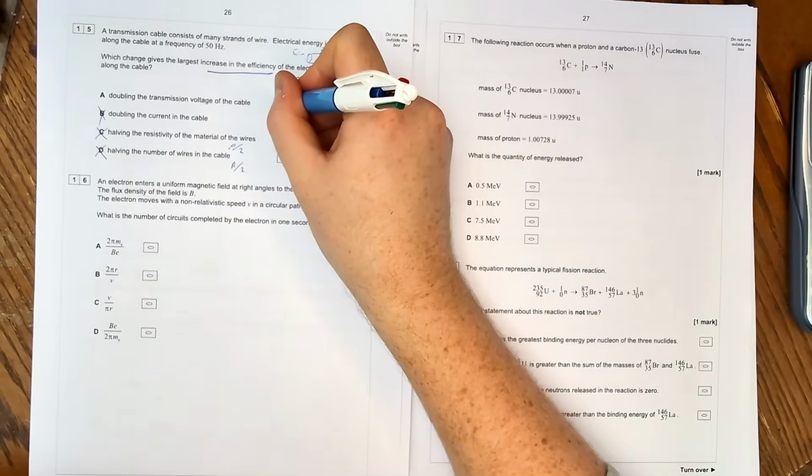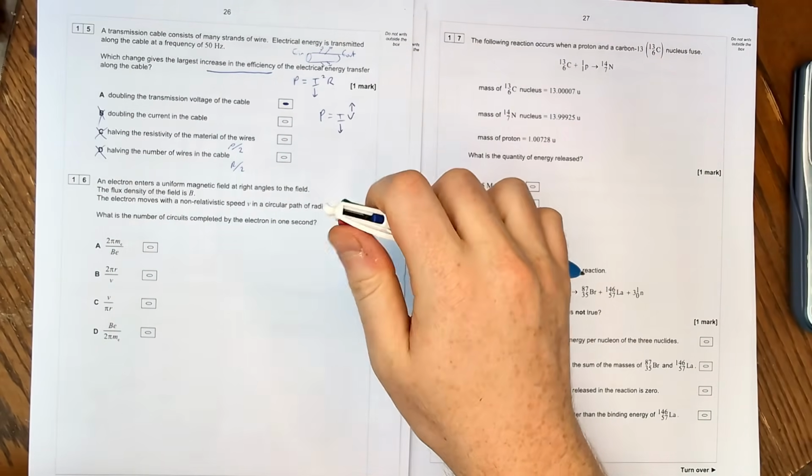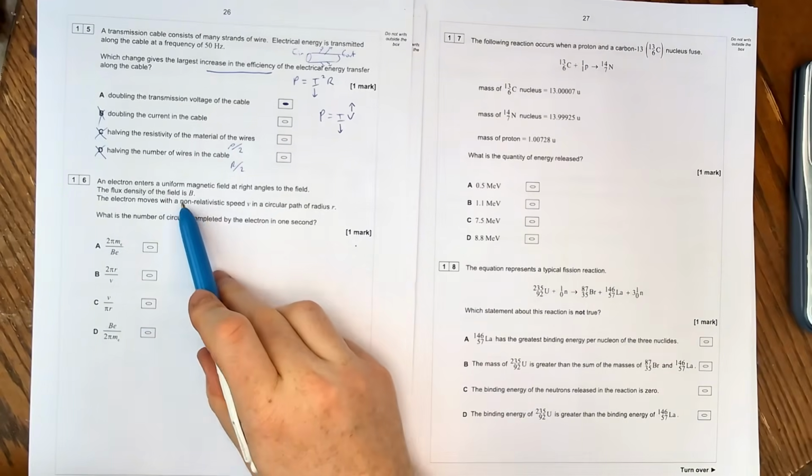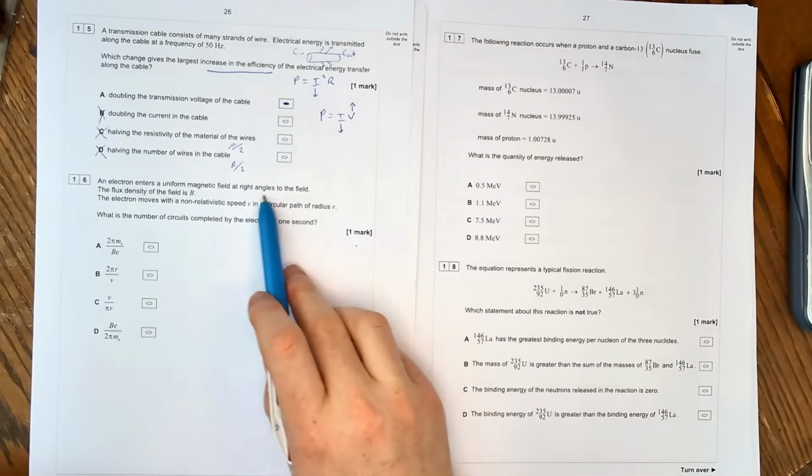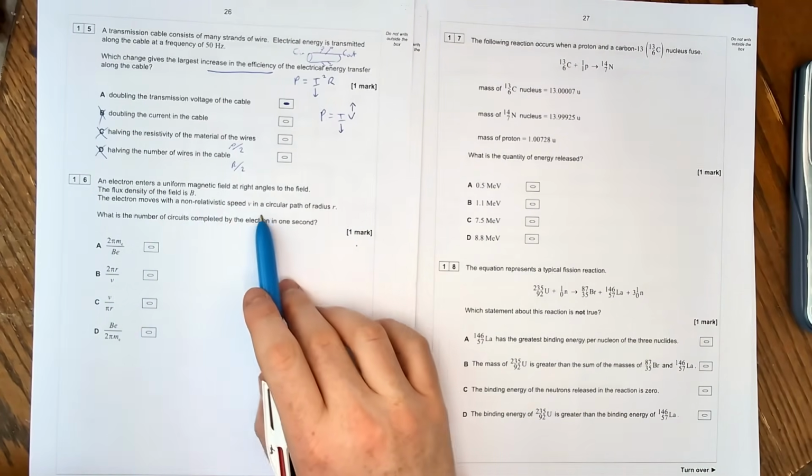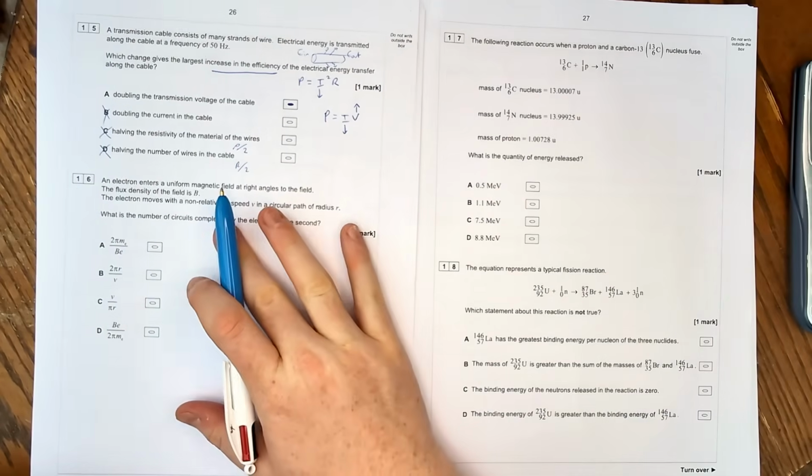So it's going to be option A for this question. Next one up, we've got a question all about magnetic fields. An electron enters a uniform magnetic field at right angles. Flux density is B, moves at non-relativistic speed. This is quite a standard type of question.